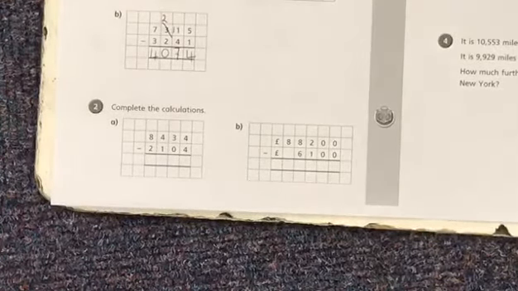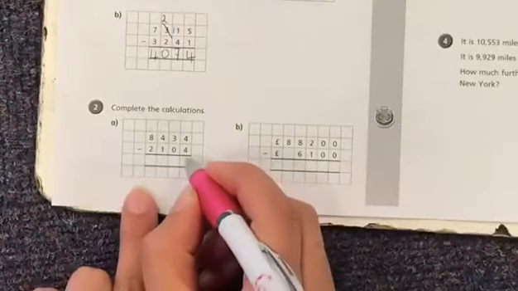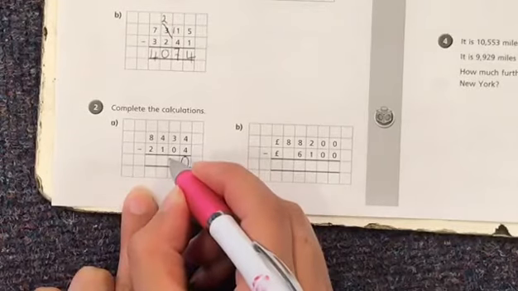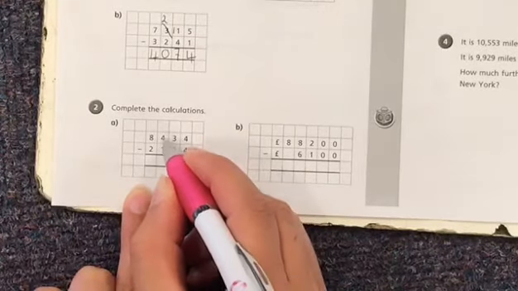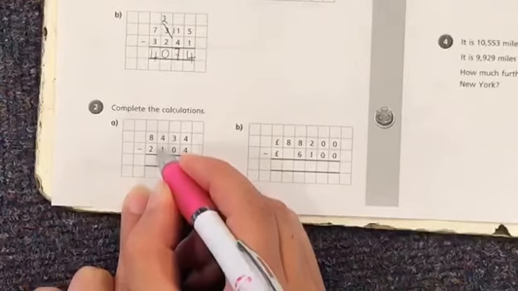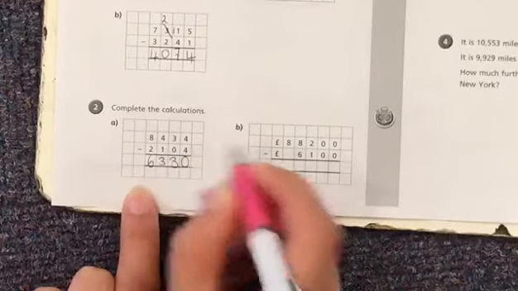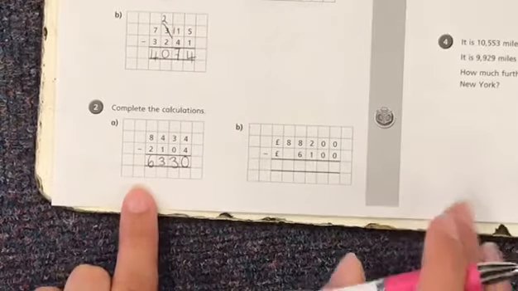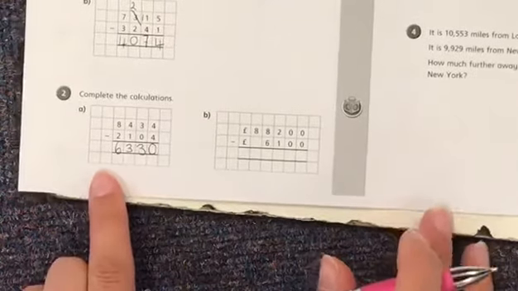So we've got 4 take away 4, that leaves me with 0. 3 take away 0 leaves me with 3. 4 take away 1 leaves me with 3. And 8 take away 2 leaves me with 6. So I would have 6,330. Okay, and then on to part B.